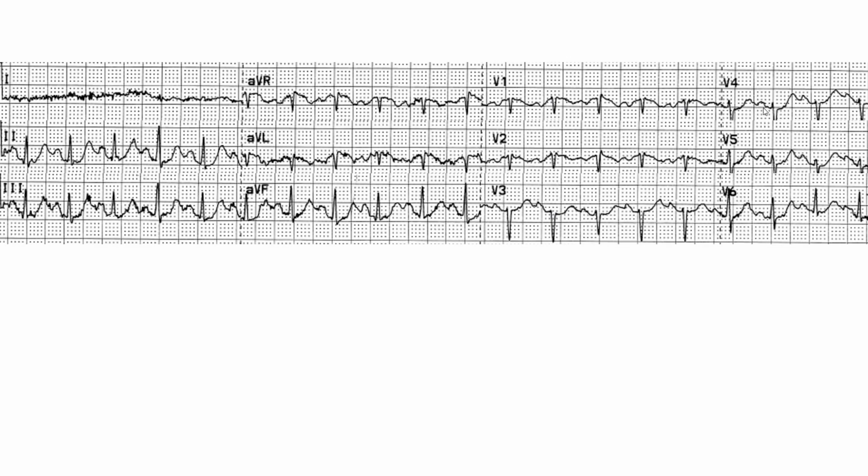Even in V4, the R is very small. It's one box. So it's poor R wave progression extending to V4, and even in V5, the R remains less than S. So it's definitely poor R wave progression. Now, is this MI? Let me clarify. If the QRS goes up abruptly in one of the leads, and you have a big R wave in one of the leads, much bigger than the S, that argues against an infarct. You can comfortably say this is unlikely to be an infarct.